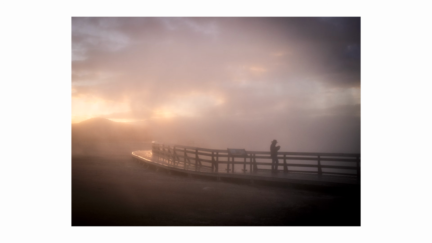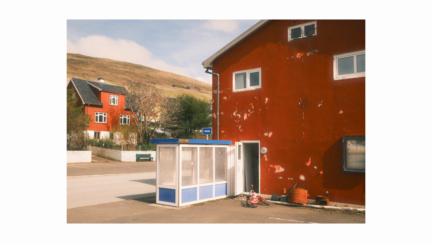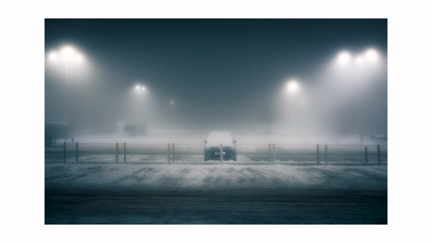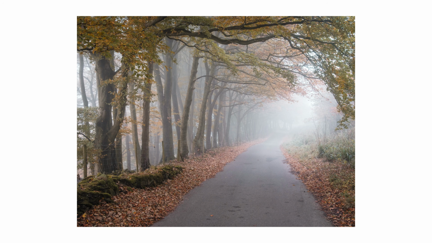Something I do like to do to create this effect is shoot into the light. But it doesn't just have to be sunlight that you consider for this. It can be reflected light, it can be artificial light, and artificial light is something I've really embraced with this over the last couple of years. I think shooting into artificial light, especially when you use a mist filter, can really help to create that dreamy look. Then when you add in weather conditions like fog, mist, rain even, that can accentuate it even further.